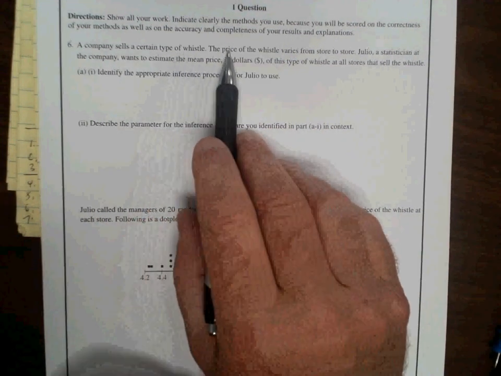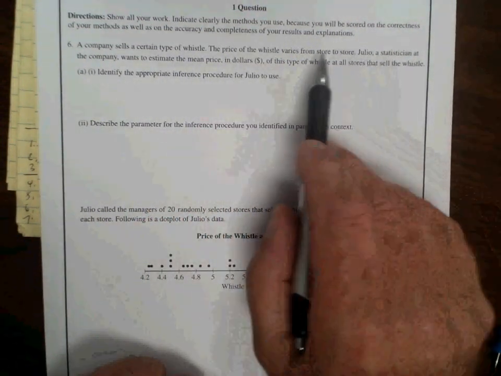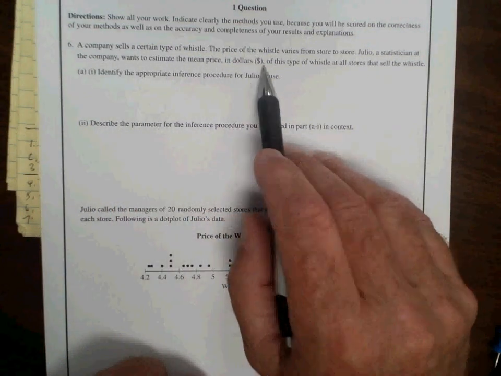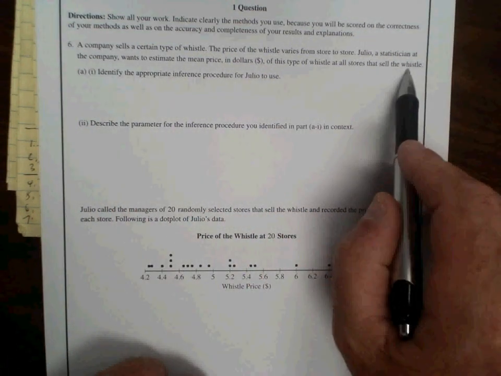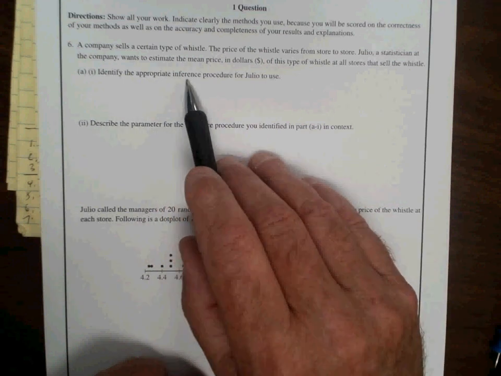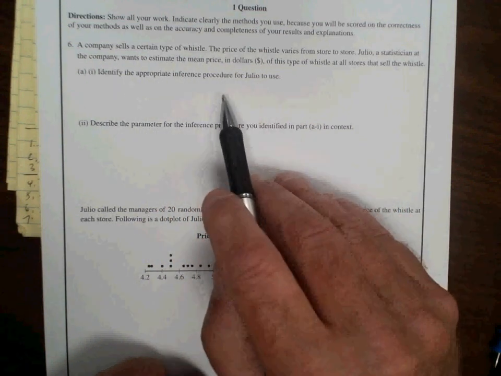A company sells a certain type of whistle. The price of the whistle varies from store to store. Julio, a statistician at the company, wants to estimate the mean price in dollars of this type of whistle at all stores that sell the whistle. Identify the appropriate inference procedure for Julio to use.